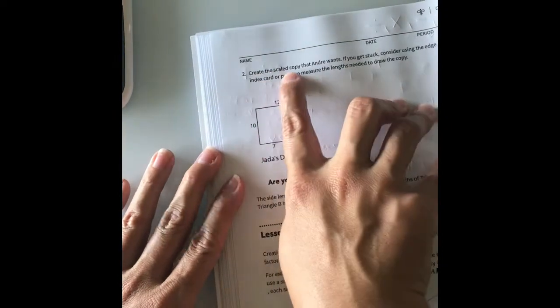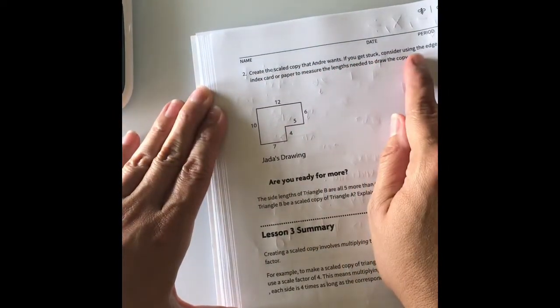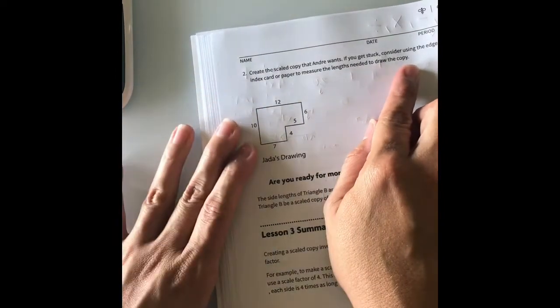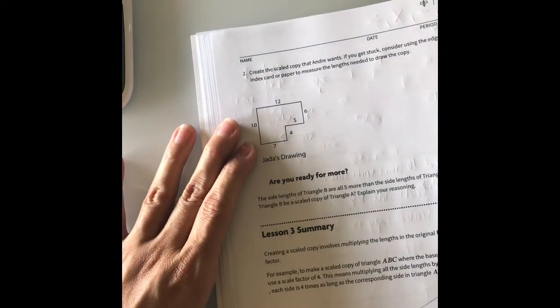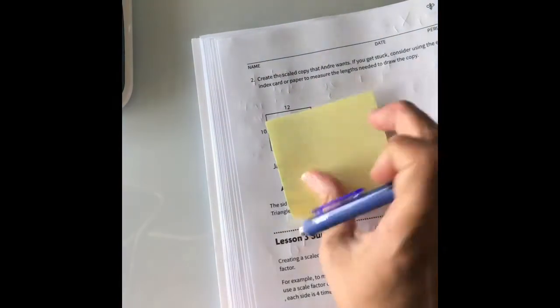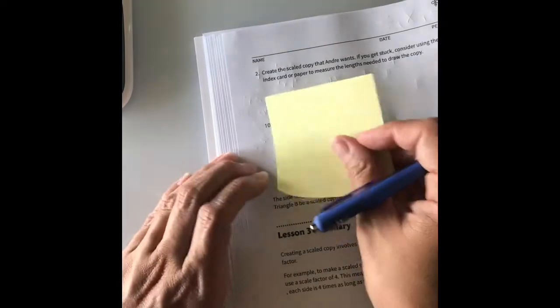Number 2 says create the scaled copy that Andre wants. If you get stuck, consider using the edge of an index card or paper to measure the lengths needed to draw the copy. Well, what we can do is I'm going to use my Post-its. So I have a Post-it here. We want to scale a copy of 2, right? So we're going to go from 4 to 8. So I'm going to make everything twice as big.